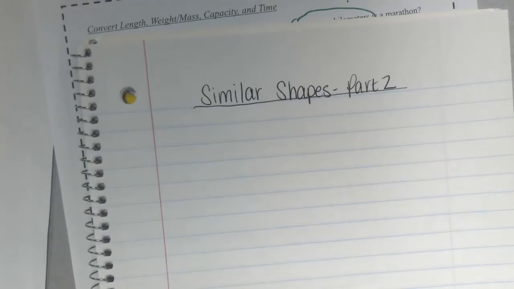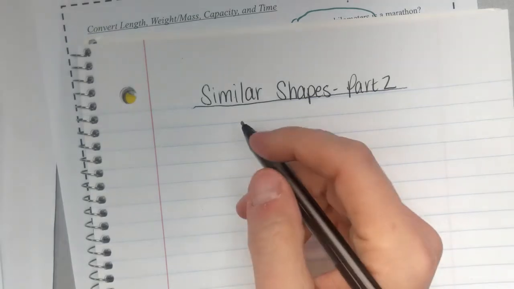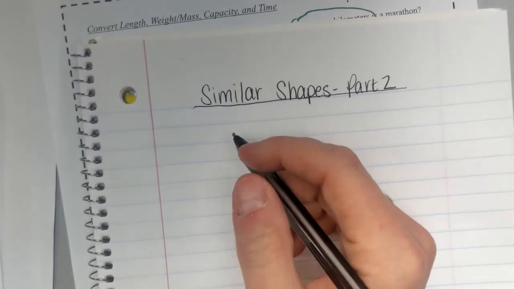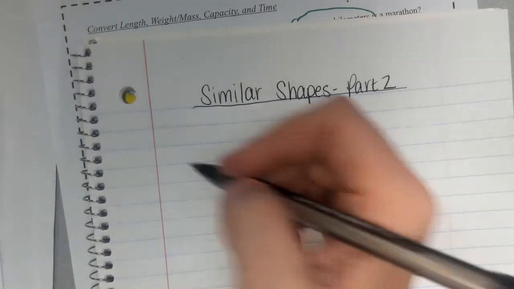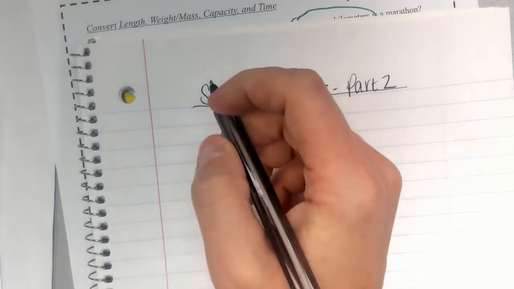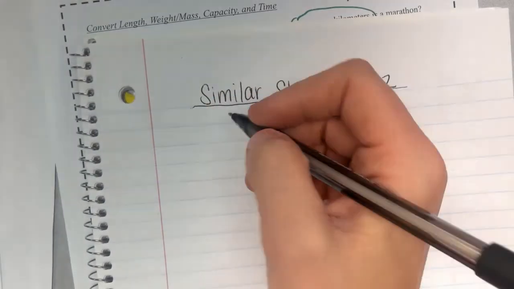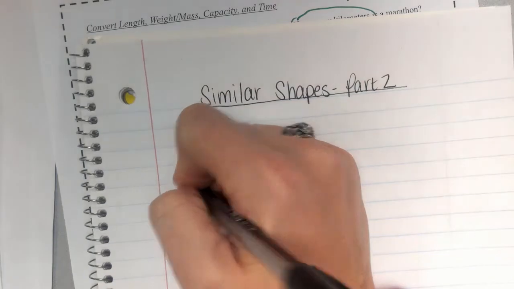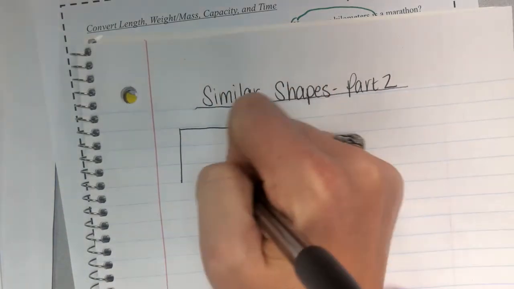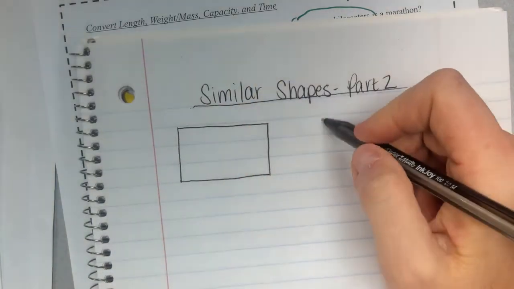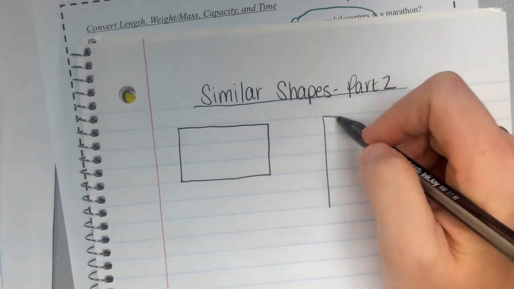All right. So I hope you got your detective gear ready again. We're going to try to figure out what the missing measures are, either angles or sides. Do some more practice with that. This time, we're going to change it up and do some rectangles. So let's draw a small rectangle, and then we're going to draw a bigger rectangle.